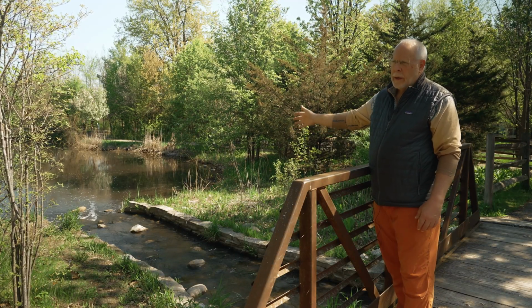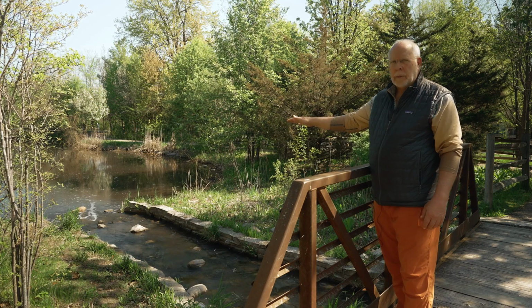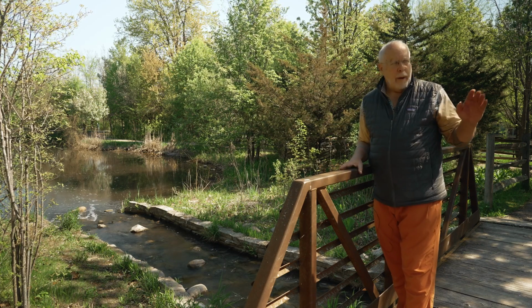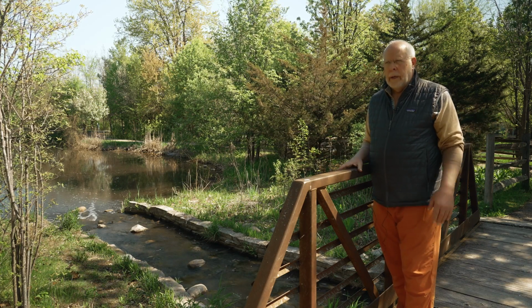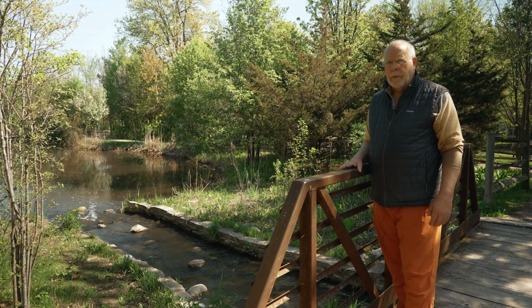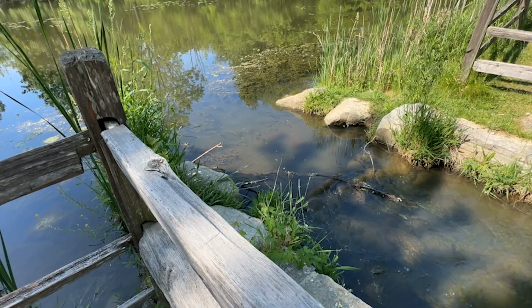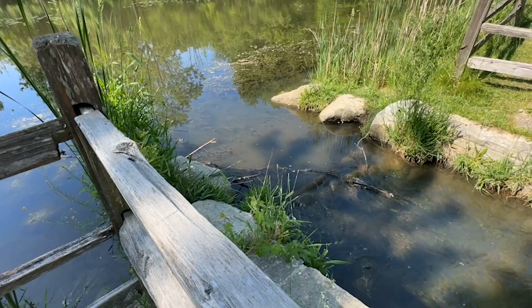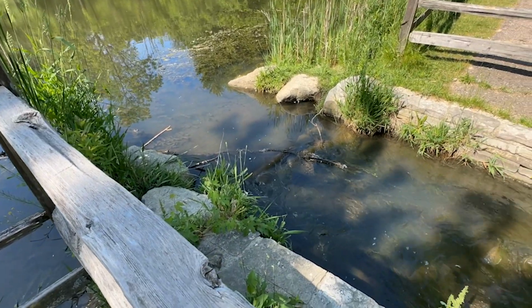Now, about every 20 years or so, we'll have to clean this pond out, and the pond to the north. We haven't had to do it yet, and it's been about 26 years, and we haven't had any problem with them.